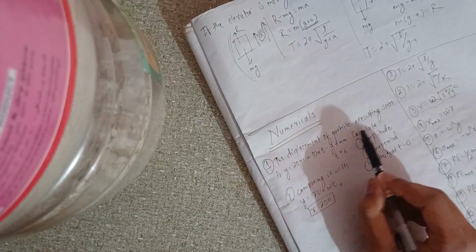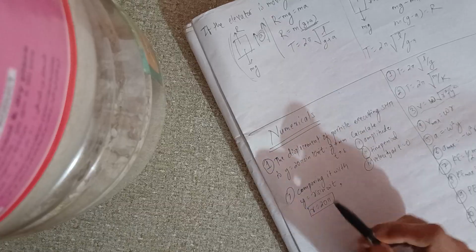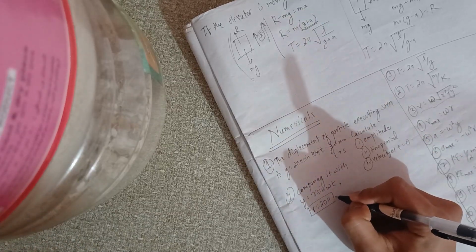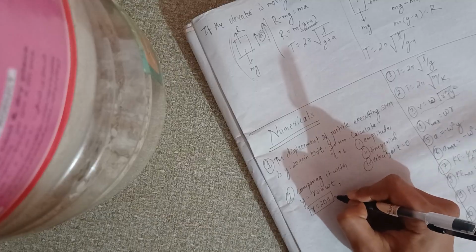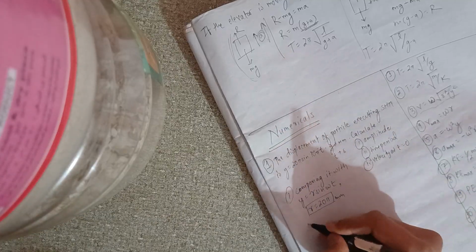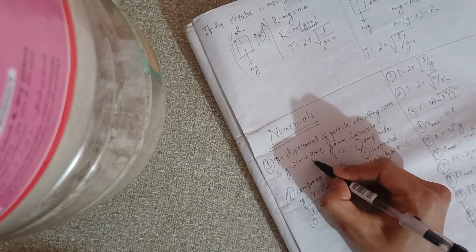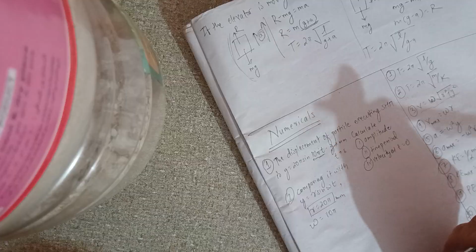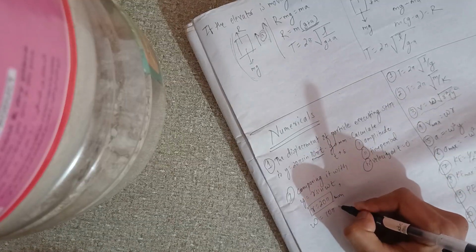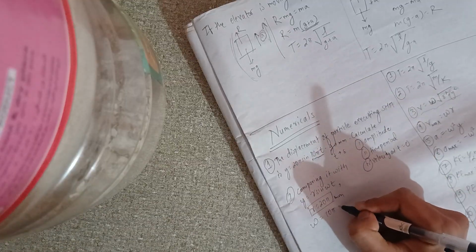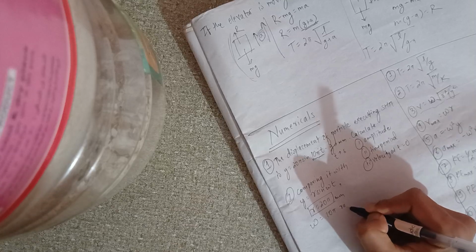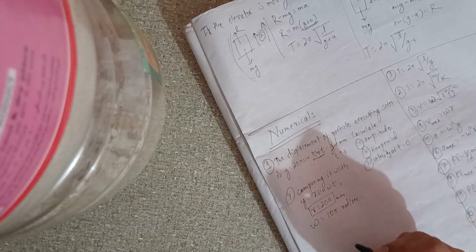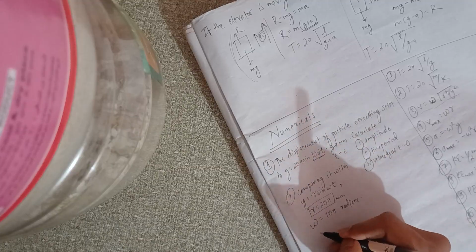R is in mm. Omega will be omega t, so omega will be 10 pi radians per second, and after that we have velocity at t equal to 0.